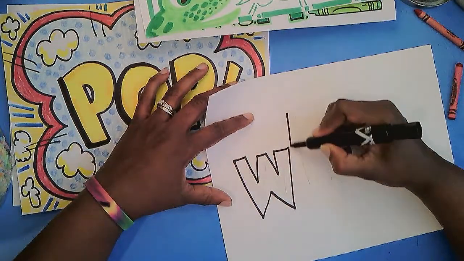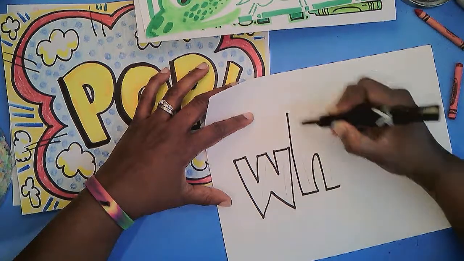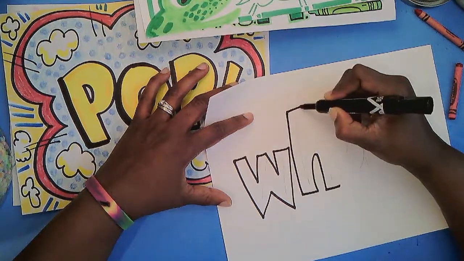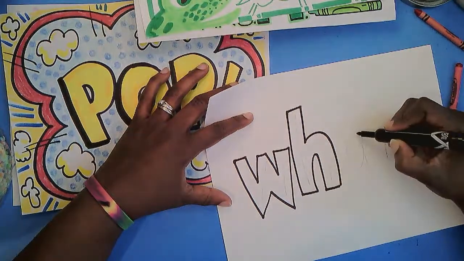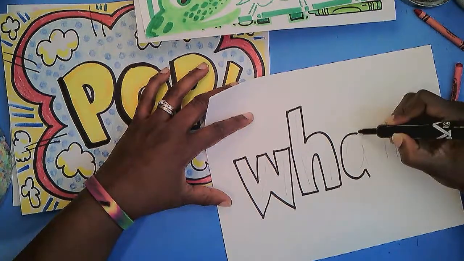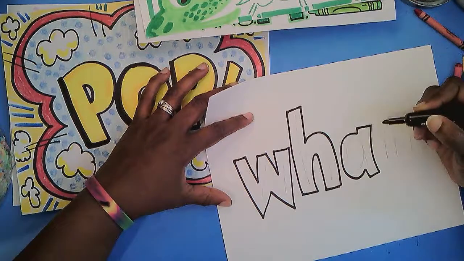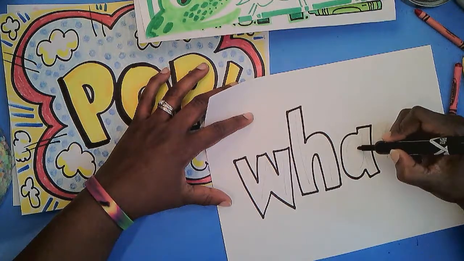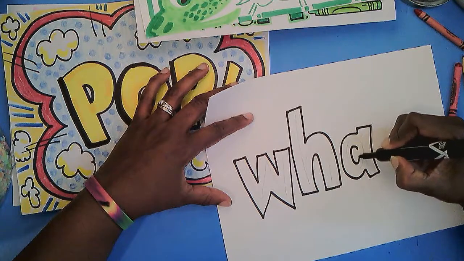And what I try to do is keep the line that I'm drawing an equal distance away from the pencil line that was there, so that some letters don't end up being really fat and some end up being really thin. Don't forget, if you have a letter that has a middle, to go around in that middle space too.